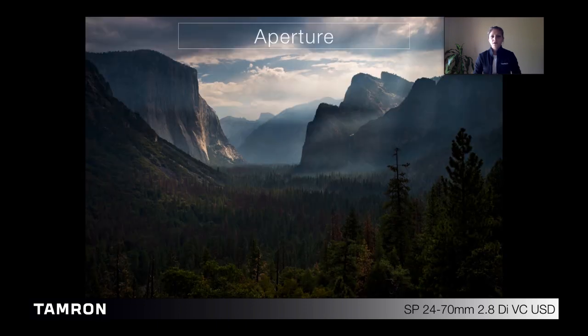I'm excited to be here with you today to talk about Aperture. There are three important pieces to our exposure triangle: aperture, shutter speed, and ISO. So we're going to break down Aperture in this video, and then be sure to check out the other videos in this series to learn about the rest.